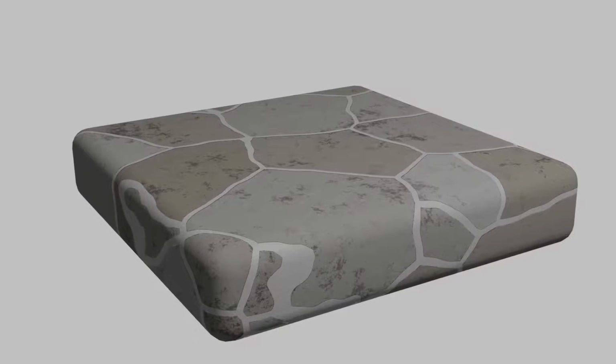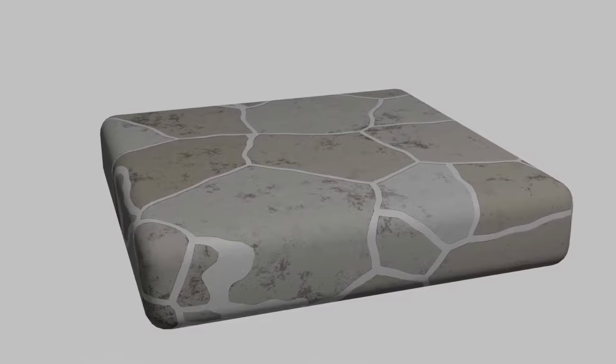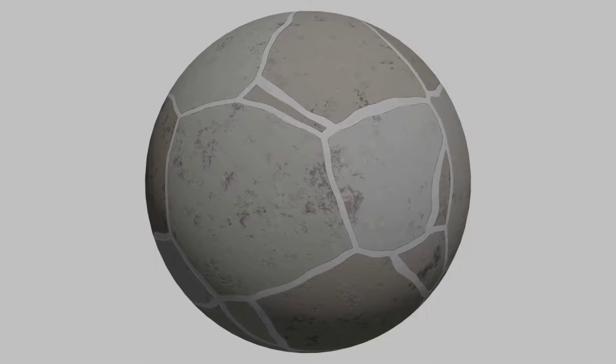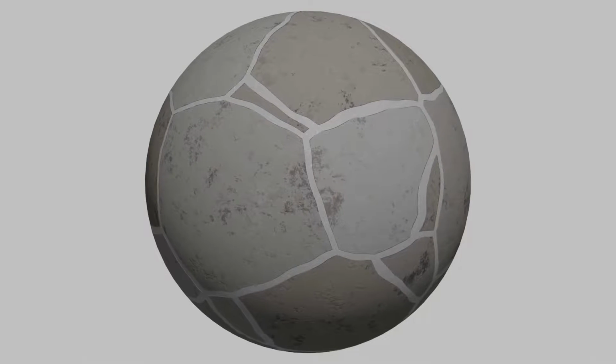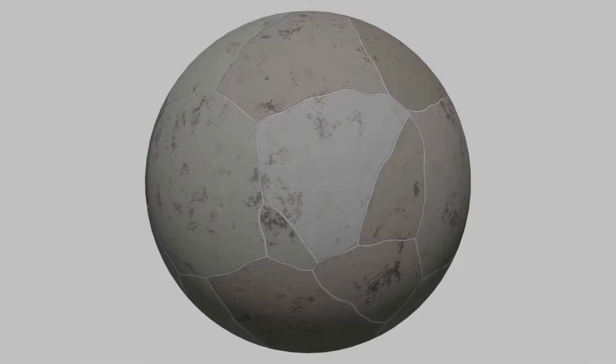Today we're going to take a look at this procedural flagstone texture. It's probably a little bit more complicated than some of my other videos, but I wanted to go more in depth with this one. There's a lot of stuff you can customize, you know, the thickness of the grout, the color of the rocks, and that noise texture on the surface, to name a few.